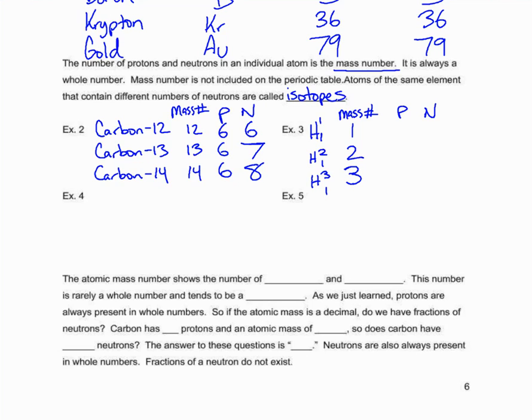Look at your periodic table. What's the atomic number of hydrogen? What does that tell us about the number of protons? 1 proton. And if you look at the lower number in each of these, there's a 1. That's telling you the atomic number. Hydrogen 1, 1 has 1 proton. Hydrogen 2 has 1 proton. Hydrogen 3 has 1 proton. This is what makes it hydrogen.